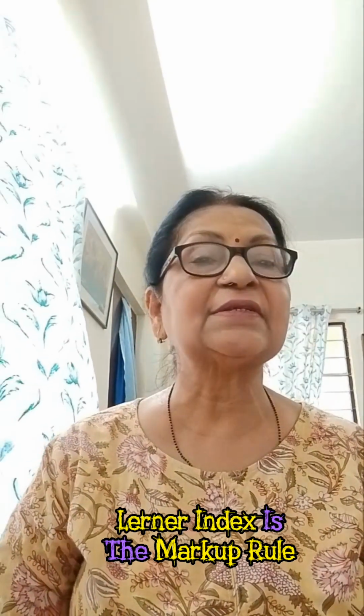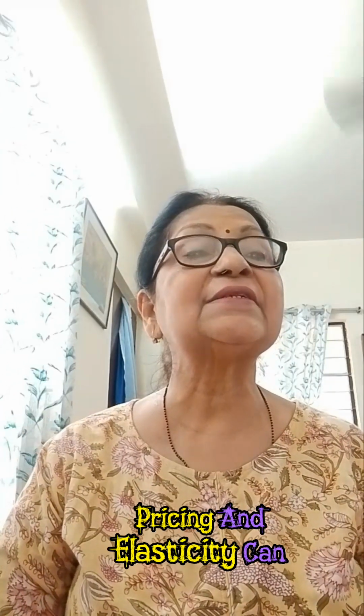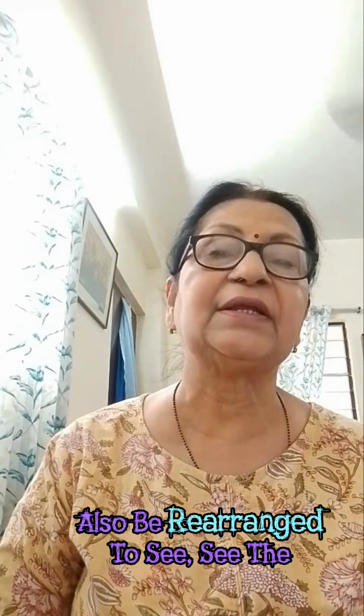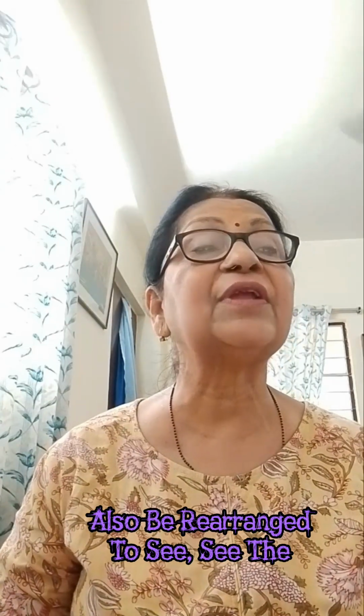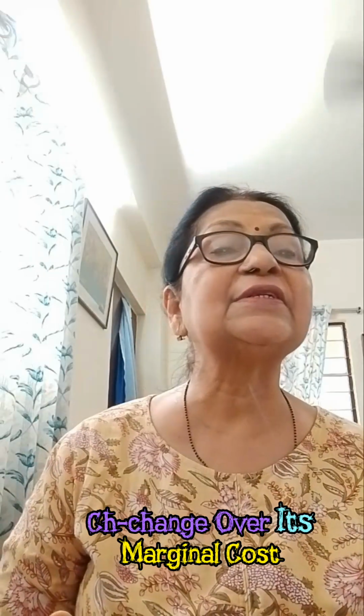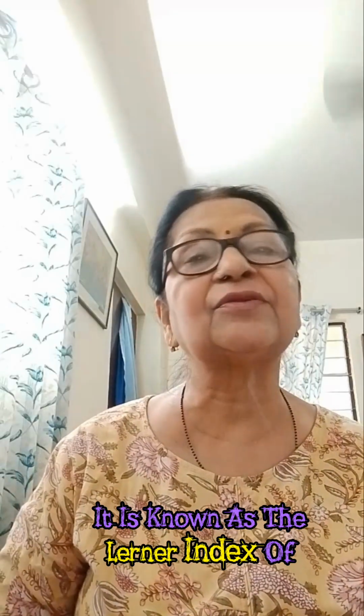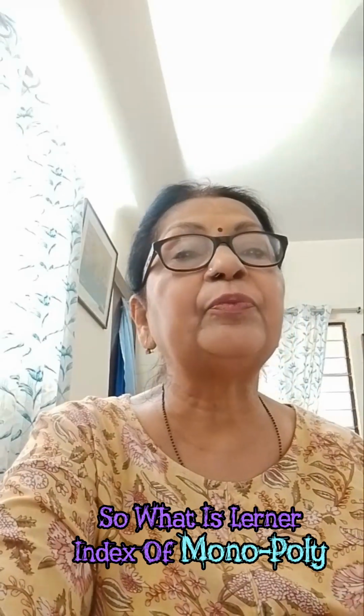The Lerner index is the markup rule. The relationship between monopoly pricing and elasticity can also be rearranged to show the markup a monopoly can charge over its marginal cost. It is known as the Lerner index of monopoly power. So what is the Lerner index of monopoly power?